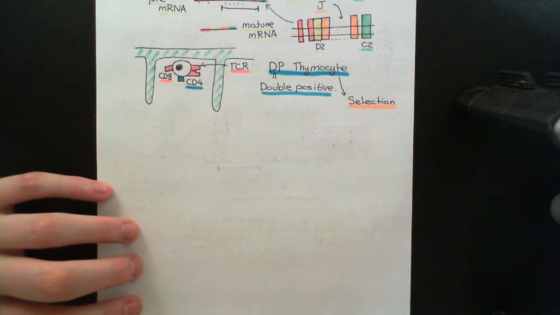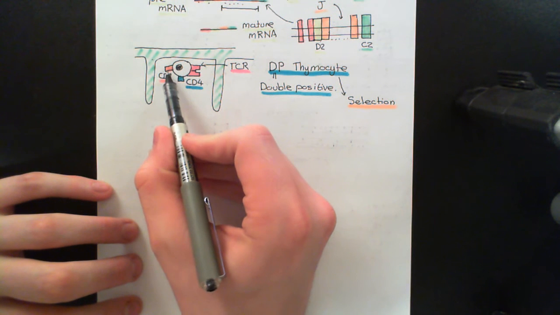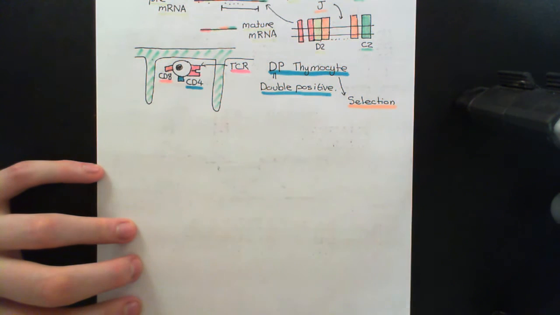Once you finish that design process, you then produce loads of copies of the alpha chain that you've designed, loads of copies of the beta chain that you've designed, and then stick them together to produce loads of T-cell receptors on your surface. And all the different lymphoid progenitor cells will produce their own design of T-cell receptor. Then the second part of the process to become a double positive thymocyte is they have to express both CD4 molecules and CD8 molecules on their surface, which is what we've drawn here. And the double positive thymocytes will at the moment still be in the subcapsular region of the thymus gland.